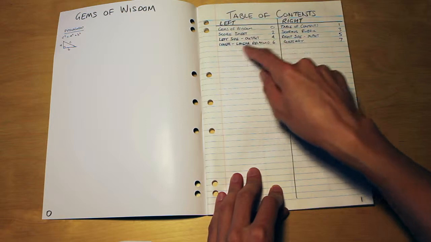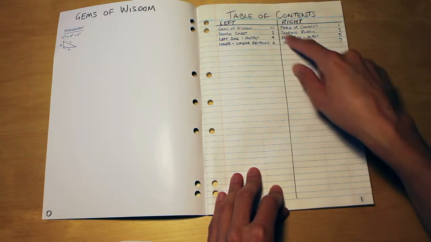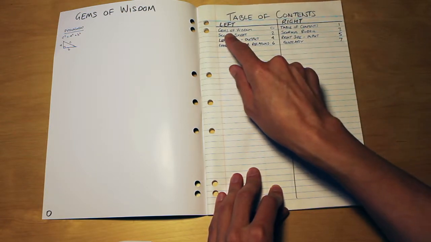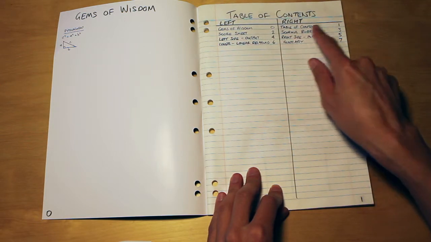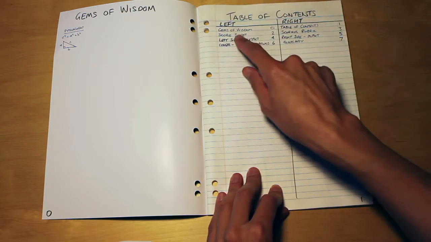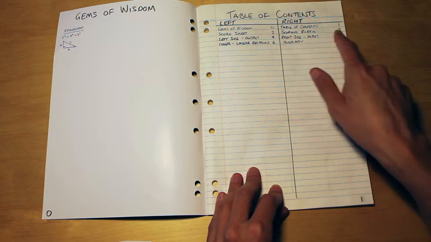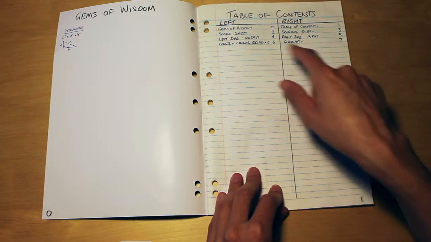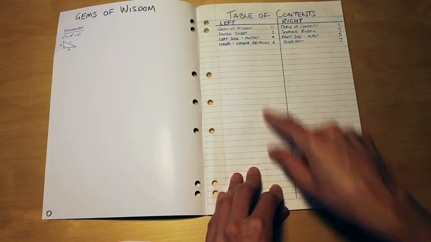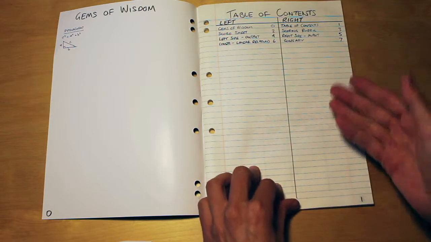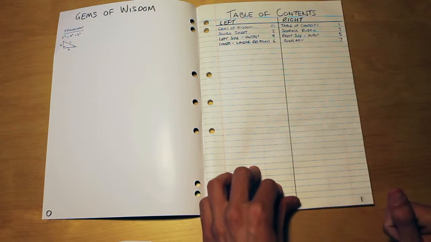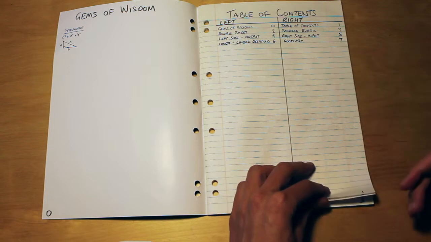On the left hand side I've got the left pages, on the right hand side I've got the right pages. Gems of Wisdom is page 0, table of contents is page 1, score sheet is page 2, the scoring rubric is page 3, and so on. As I keep adding more, I would keep filling out this page. Makes it really easy to find things and keep track of what we have in our notebook.